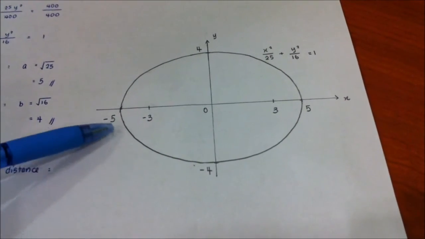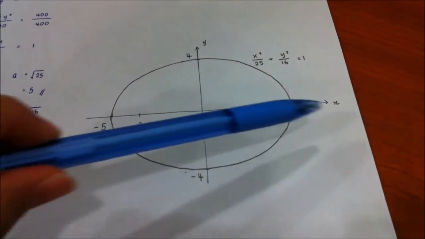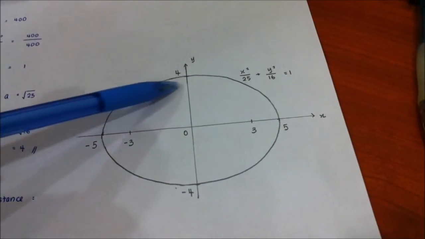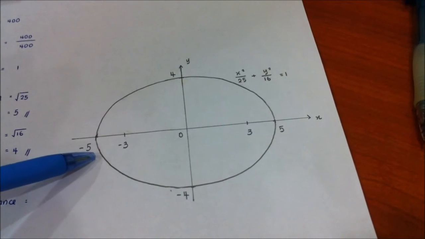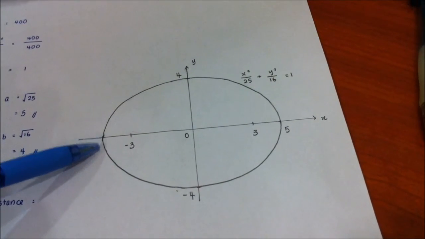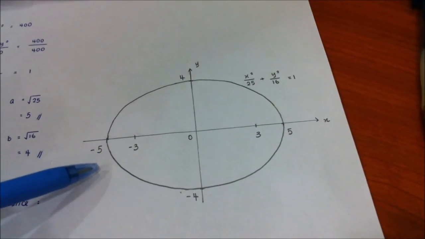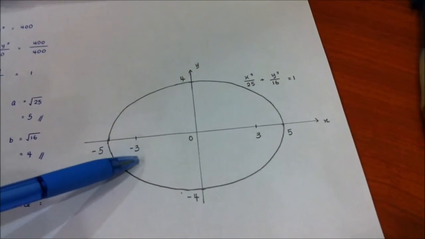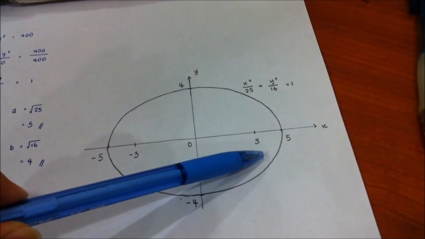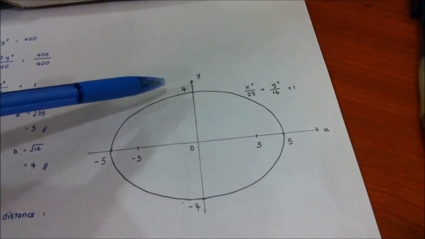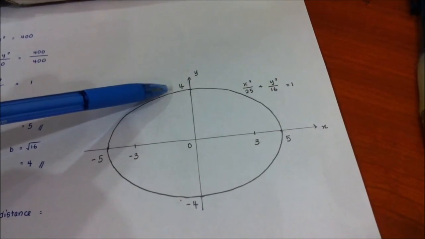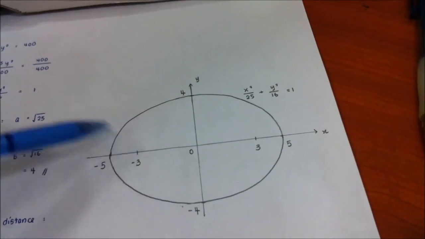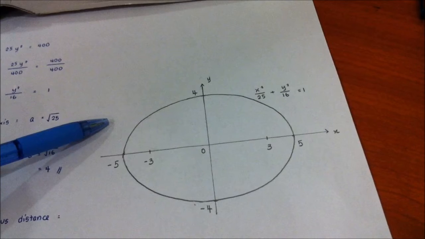Since we know that the x-axis is the semi-major axis, we draw the graph like this by marking the points. The vertices are plus minus 5, and the foci are plus minus 3, and then the y, which is the semi-minor axis, is 4 and minus 4, and thus this is the graph of an ellipse.